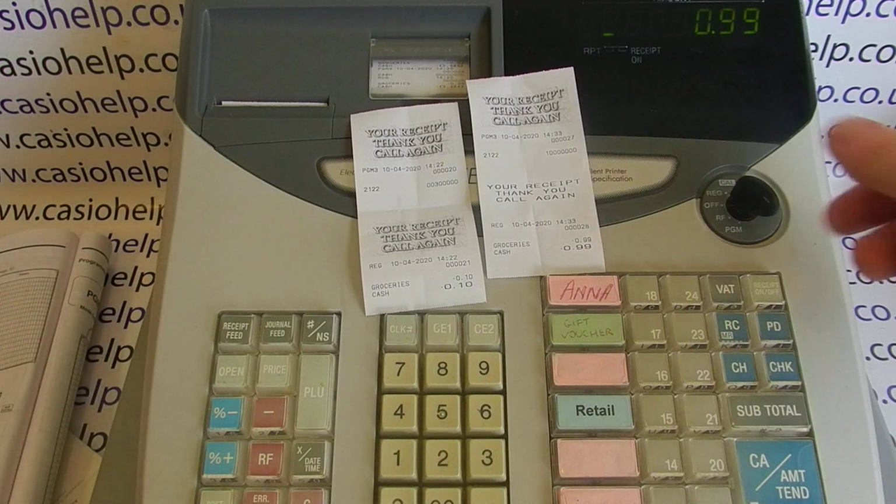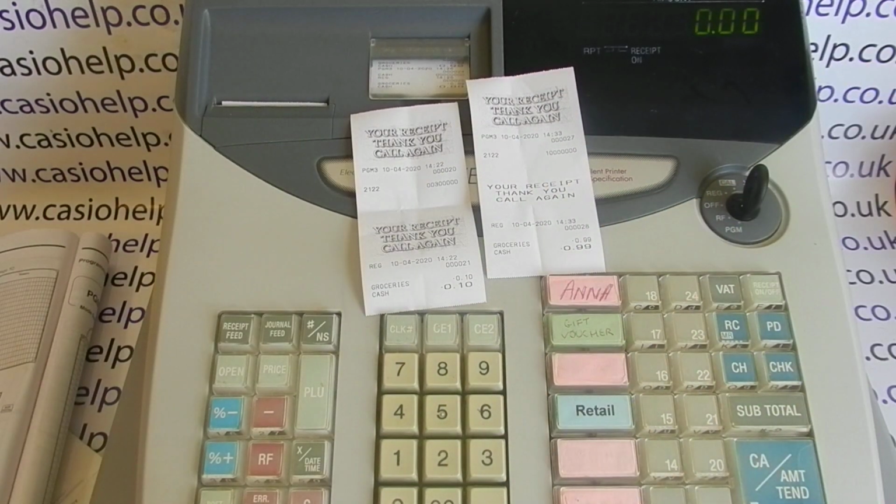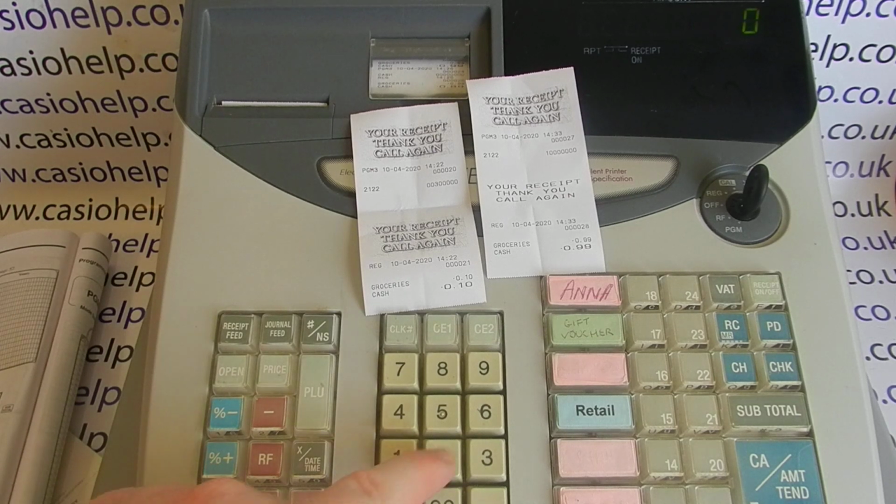So it's key round to PGM, 2 subtotal because we're doing character programming, and then now we're going to tell the till what line we want to edit. So that's 02, 32, and that's the information that I've got from the memory number and the program code on the chart I just showed you. Then once you've typed in that, it's subtotal, and you can now enter the characters that you want to appear on this line of the receipt header.